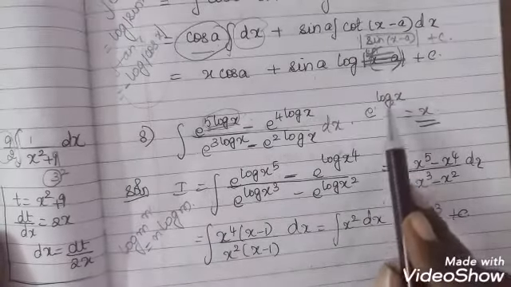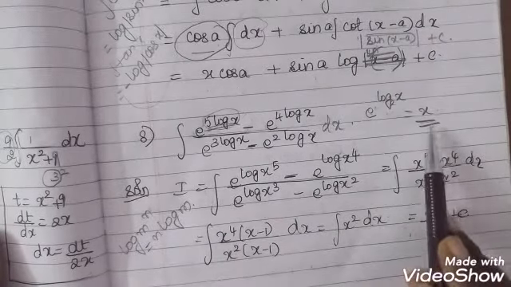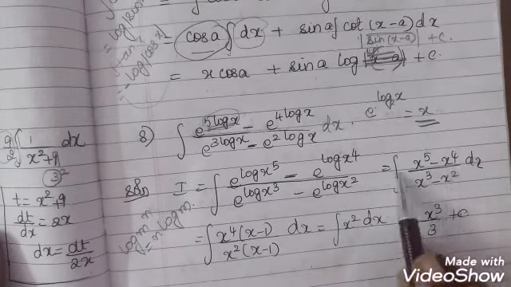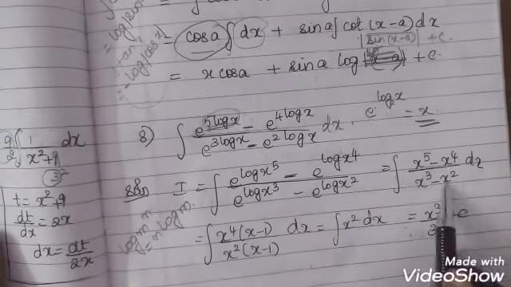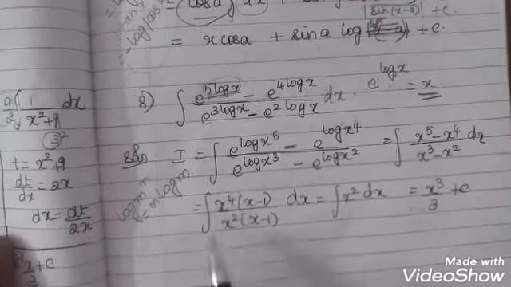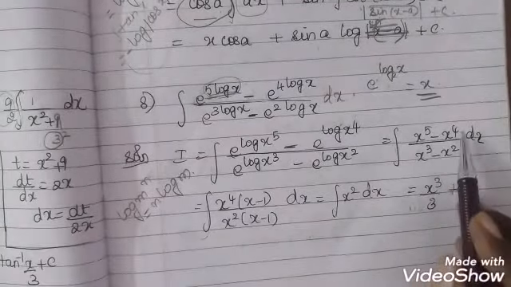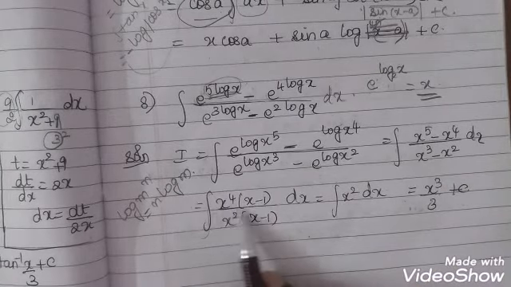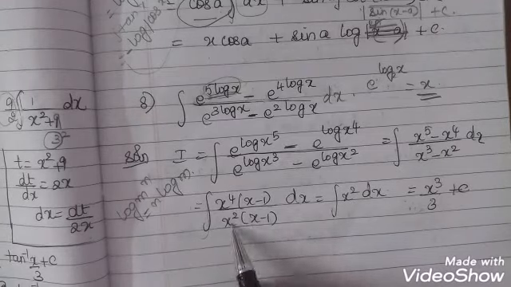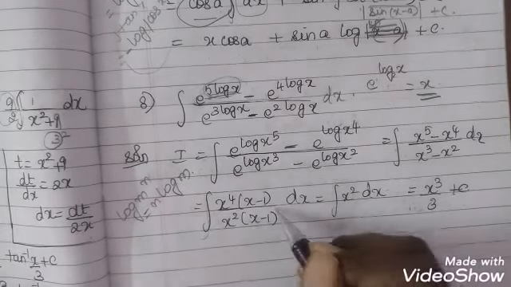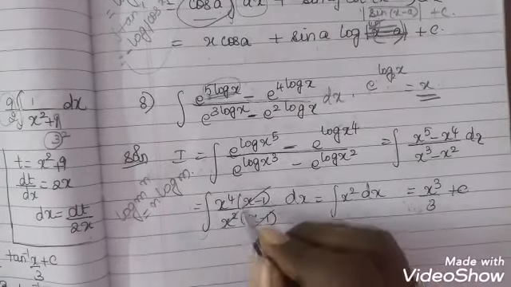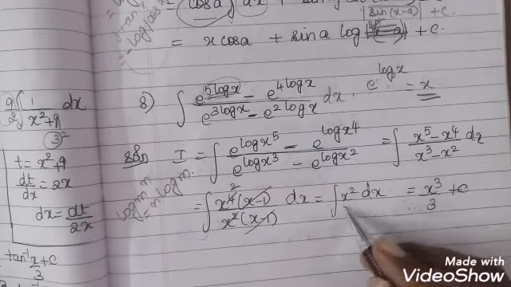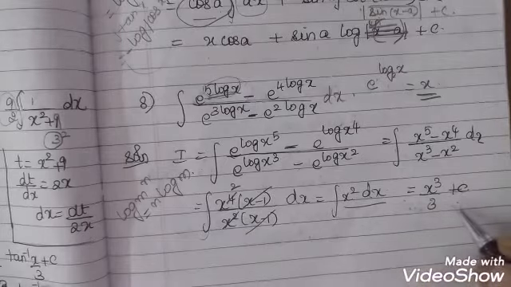So as I told you, your e power log x is nothing but equal to x. So here I can write it as x power 5 minus x power 4 divided by x cube minus x squared dx. So here this is equal to integral of x power 4 can be taken common. So it is x power 4 into x minus 1 divided by x squared into x minus 1 dx. So what happens here? It gets cancelled. Here also it gets cancelled, you are left only with integral of x squared dx. What is integral of x squared dx here?